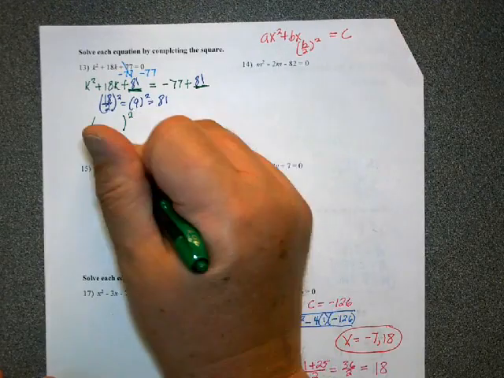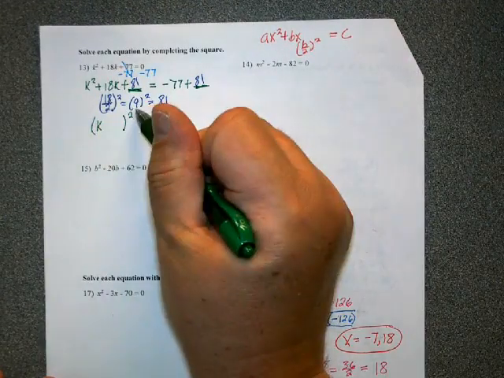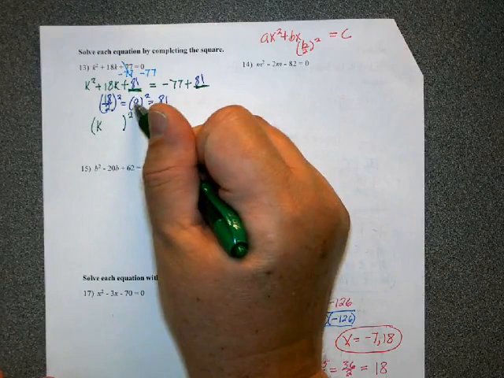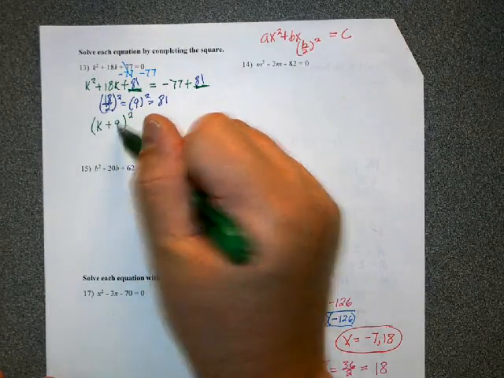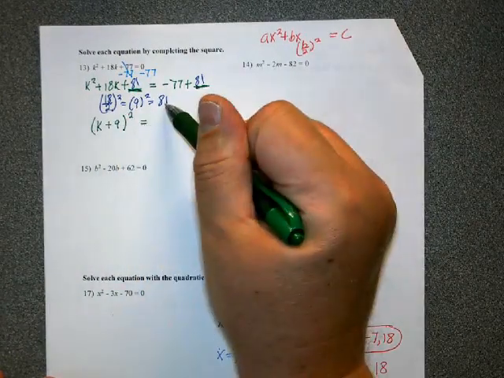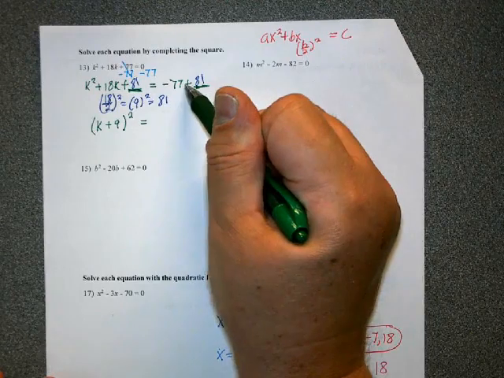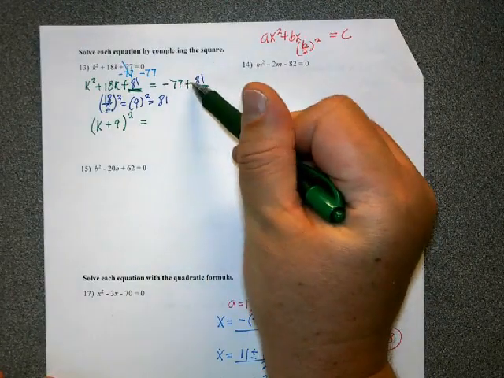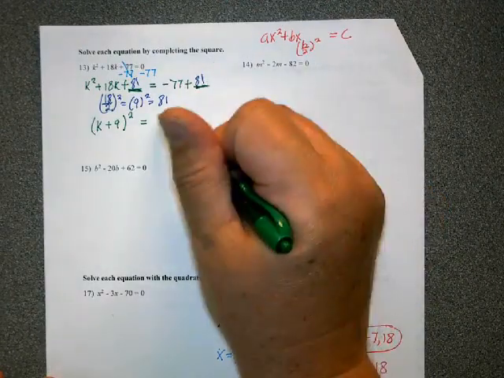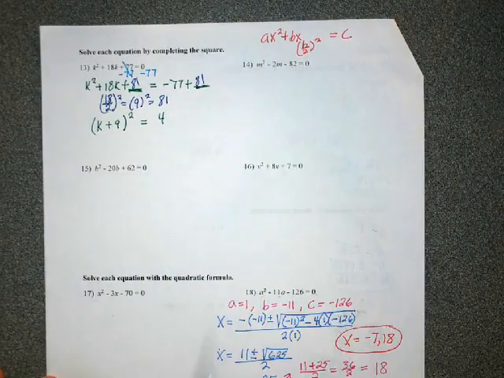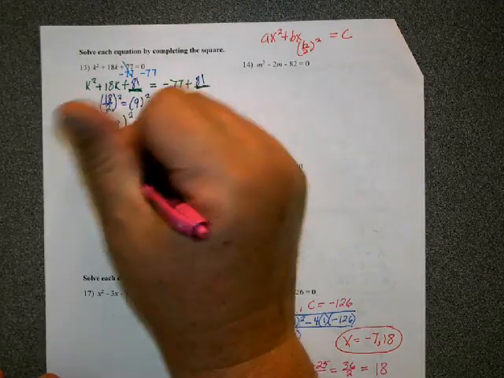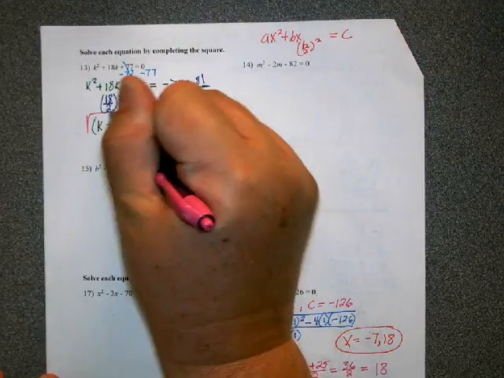So k, my base, plus 9. Be careful, don't use this one, use this one. Negative 77 plus 81. Oh, isn't that nice? 4, a perfect square. Square root both sides.